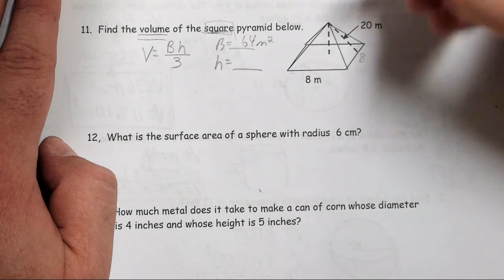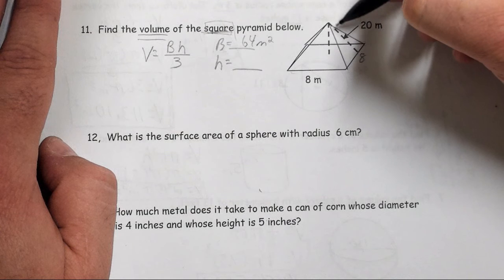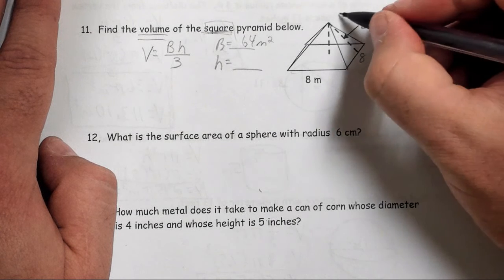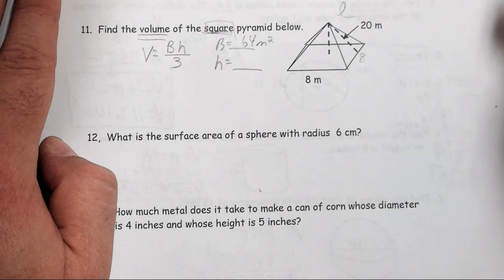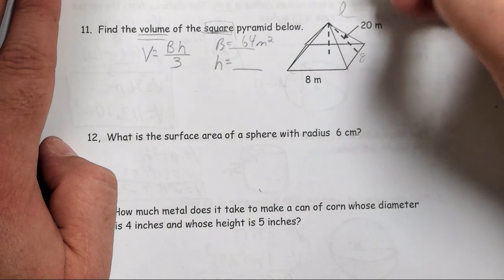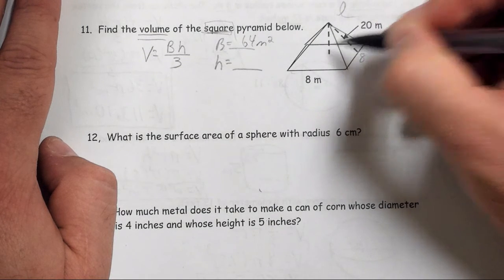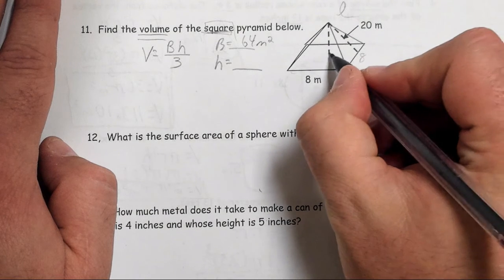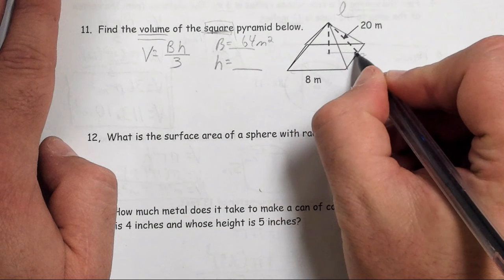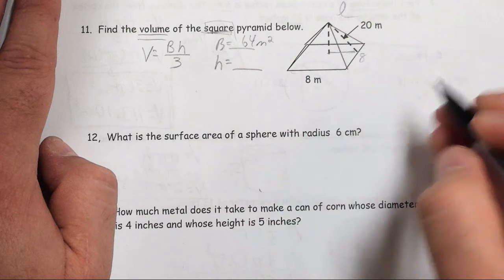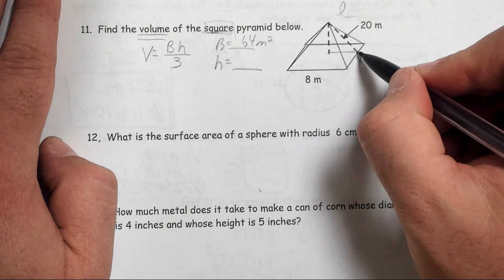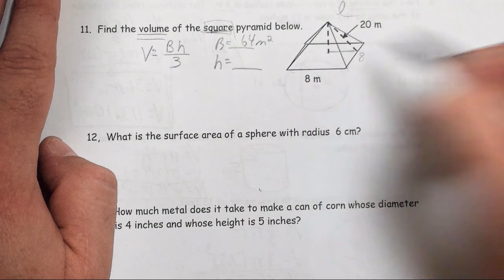Now for the height, I can't use this one because this is the slant height, which is my cursive L or italicized L in print. I'm going to need to find this guy here, the vertical, which is the true height. Now in order to find that, I'm going to go ahead and draw the apothem, which goes from the center of the square to the midpoint of one of the sides of the square.